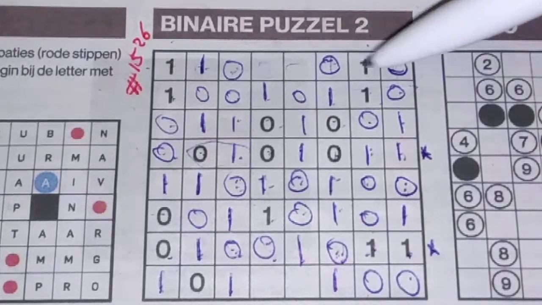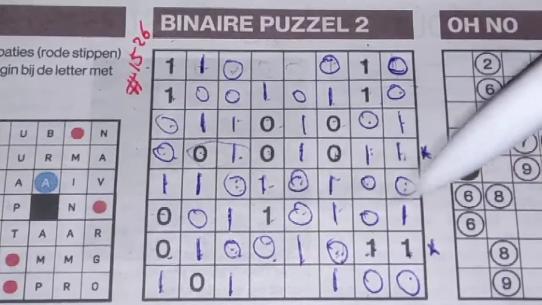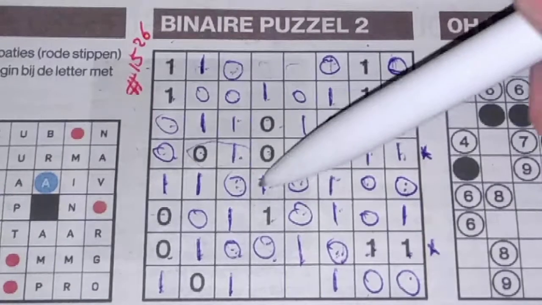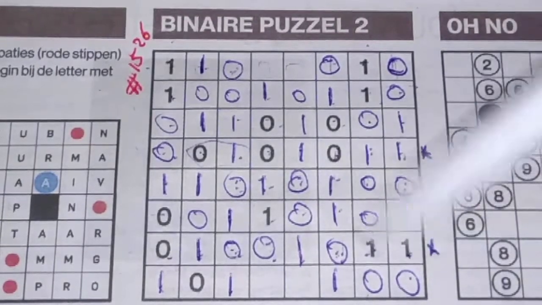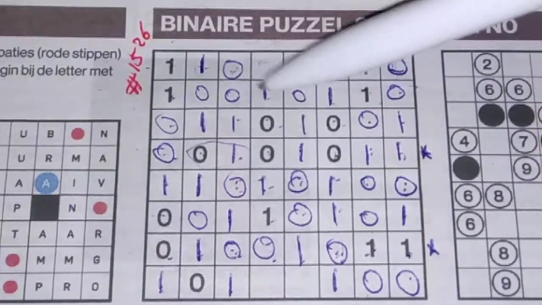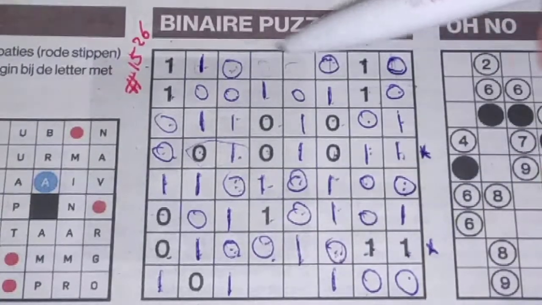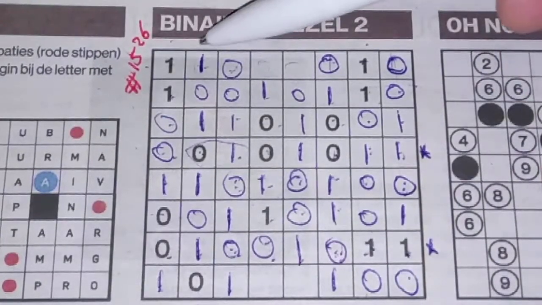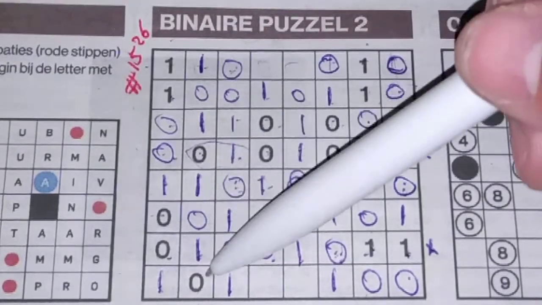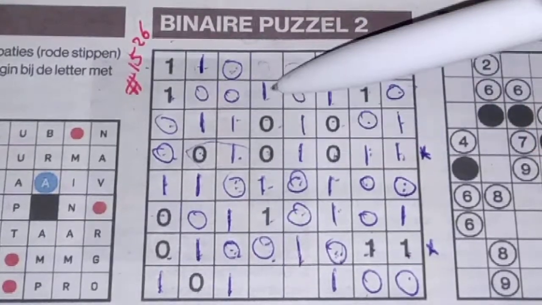Need to compare again. That's the question. Do we have a double O? Double one? No. How about this 101? Do we have a 101 here? No. Double one here, no. So I need to compare with the columns.